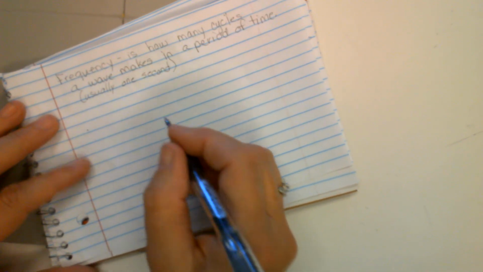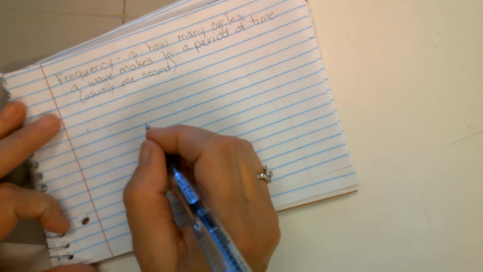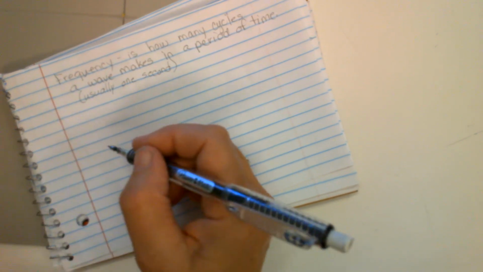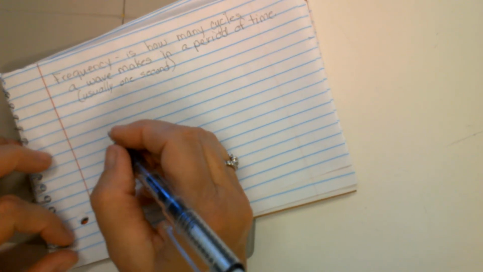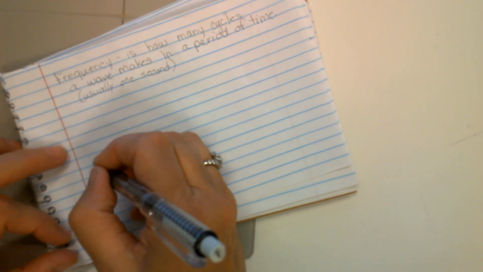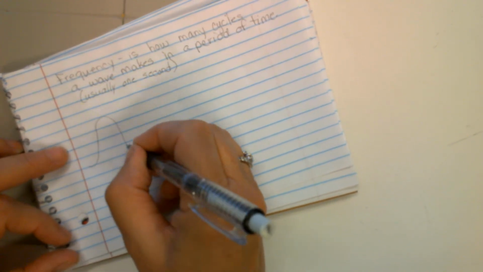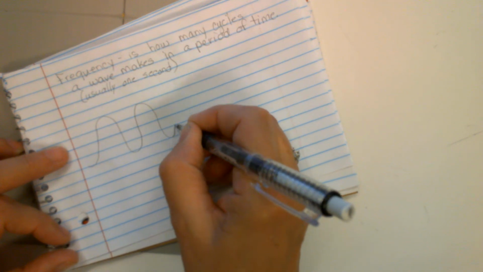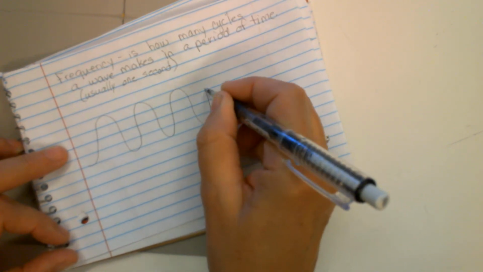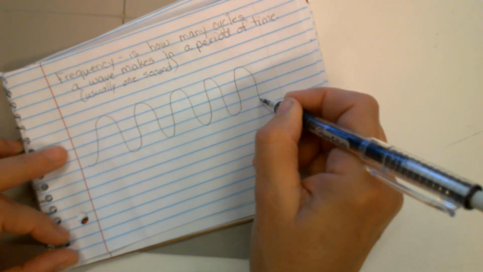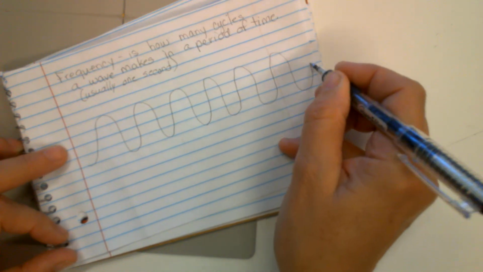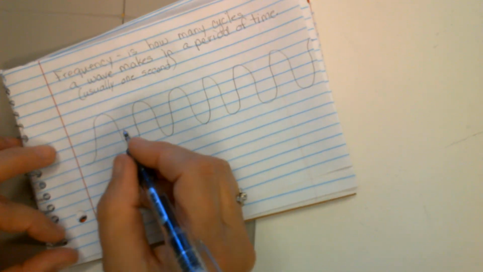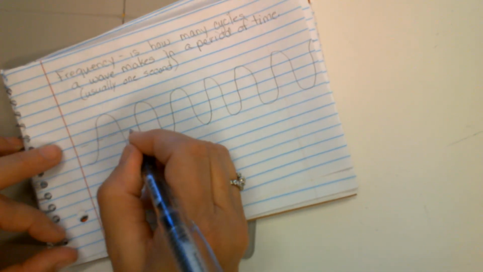Okay, so we're going to draw one more wavelength, but this one's going to be a little bit shorter. So we're going to go like this. See how much taller and skinnier my waves are this time. Okay, all right, so now I'm going to make my center line.